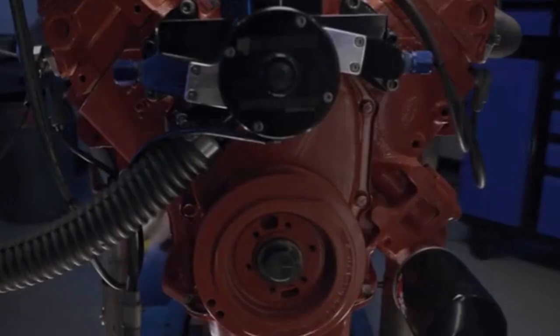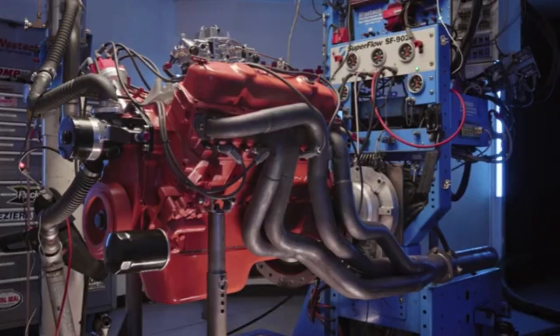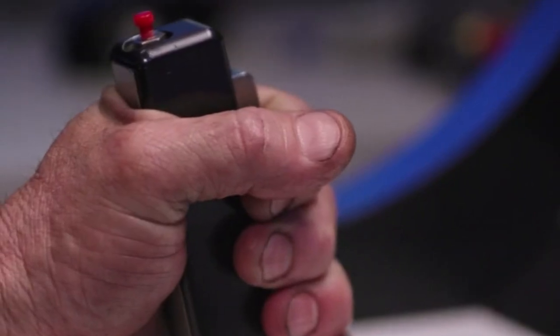Okay, what we're gonna do now is our first pull with the camshaft advanced even more, 10 degrees total. Wow, it sounds lazy.